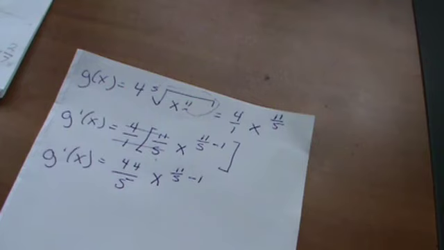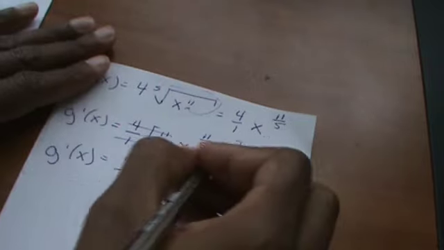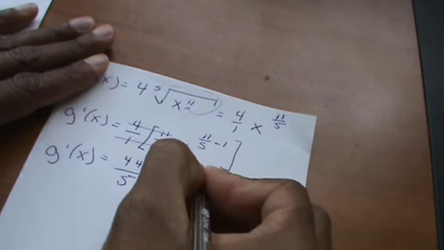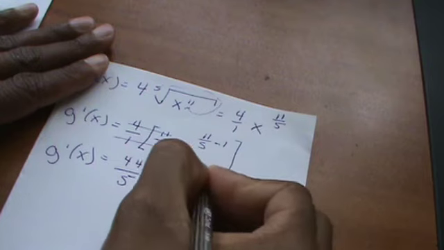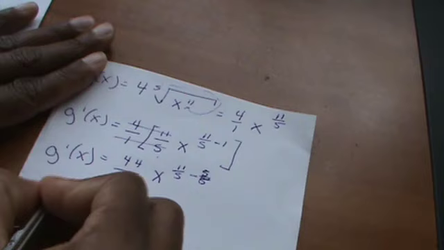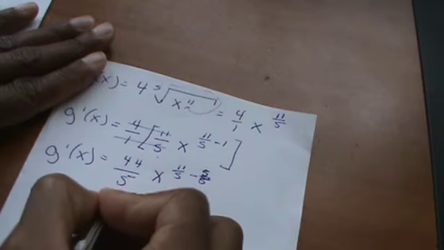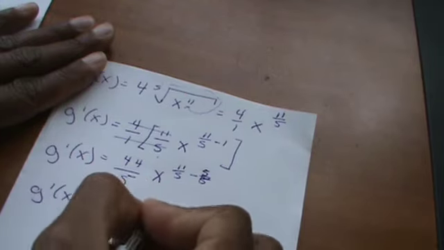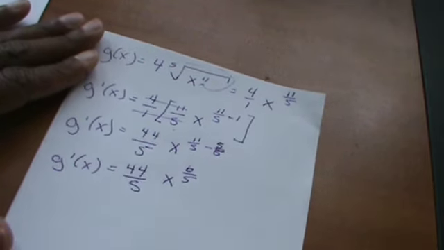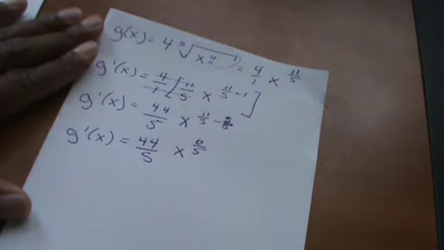Okay, so if you struggle to do this by hand, 11/5 minus 1, then I would suggest using your calculator and then converting it back to a fraction. Some people don't struggle with this at all. They say, oh yeah, instead of putting a 1 here, let's just write 5 over 5, which is 1. So then they would get to the point where g prime of x equals 44 over 5 x to the 6 over 5.